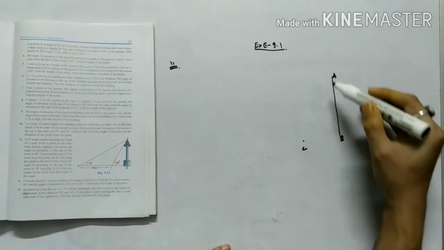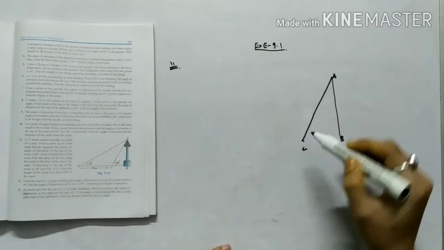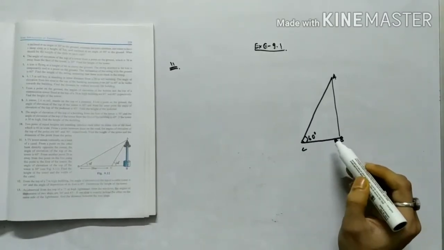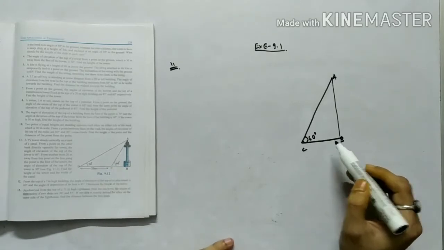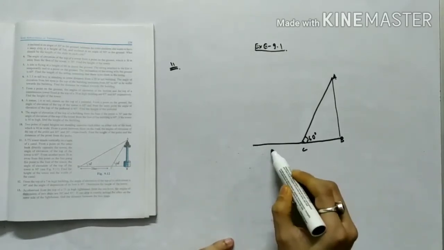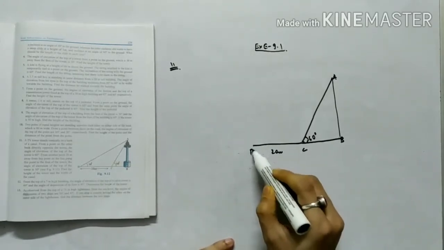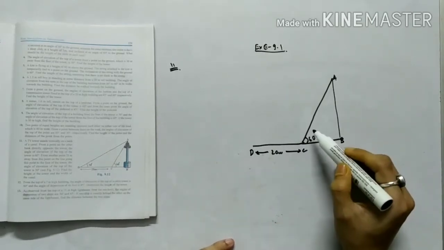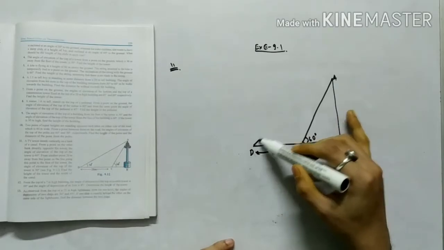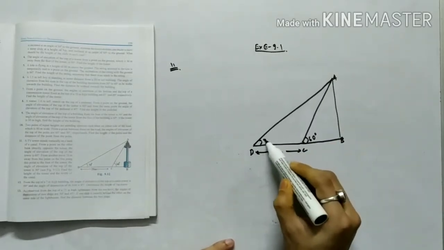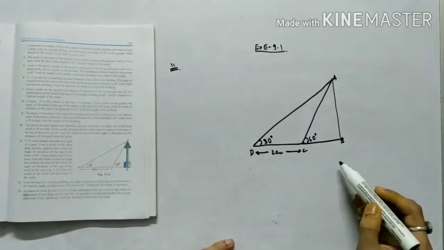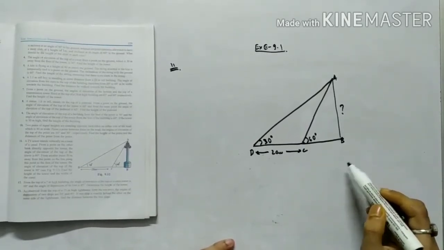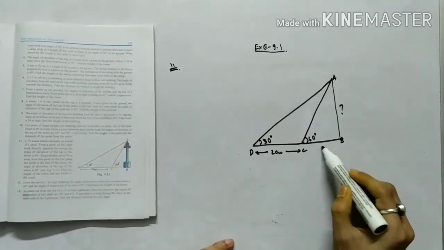From this point the angle of elevation is 60 degree, and from another point 20 meter away from this point, let's call it D, the angle of elevation of the top of the tower is 30 degree. Find the height of the tower and the width of the canal, CB I want to find.